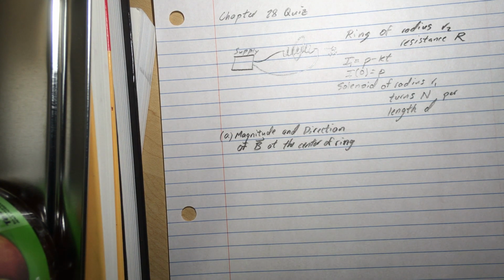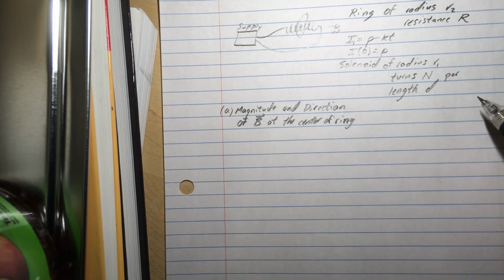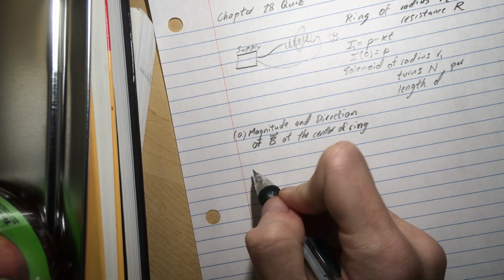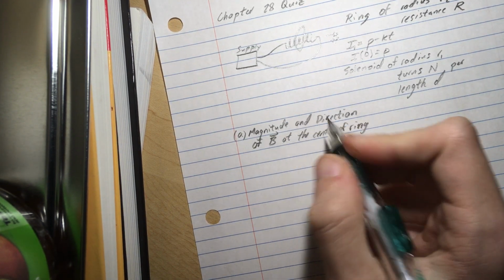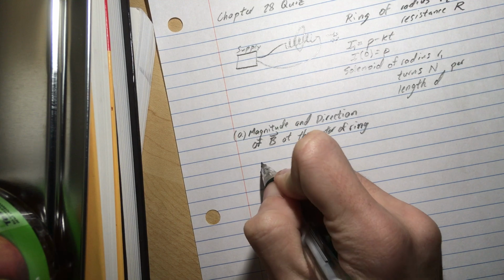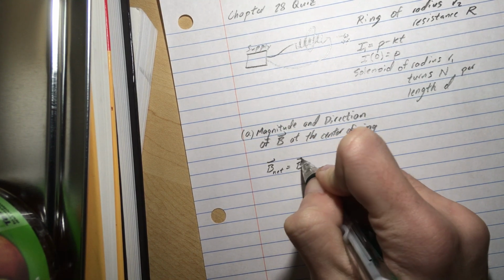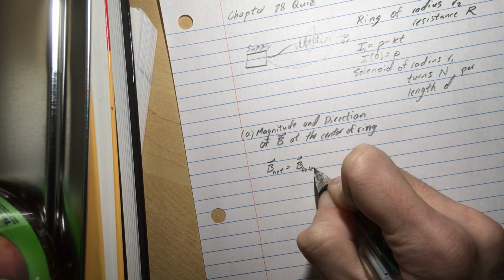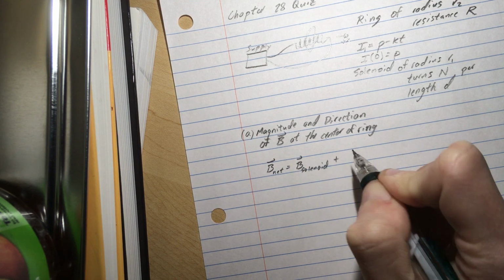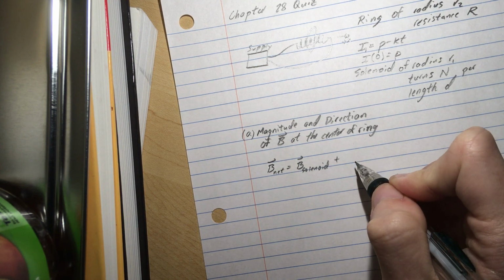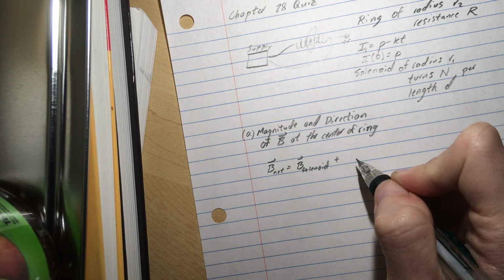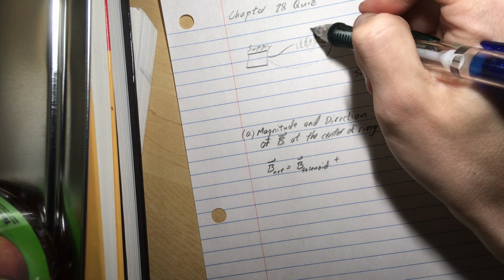So the first part is to figure out that there's going to be two magnetic fields. The first one is going to be from the solenoid. So the net magnetic field is going to be equal to the magnetic field from the solenoid, and we're also going to have a magnetic field that's going to be induced by a current that's going to run through this ring.